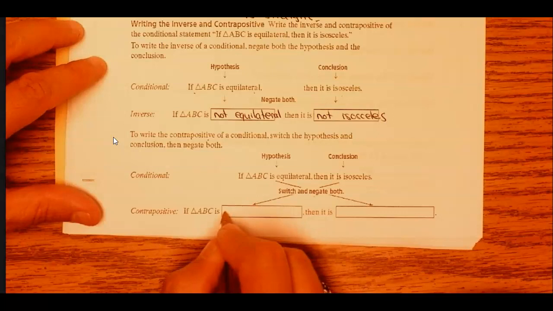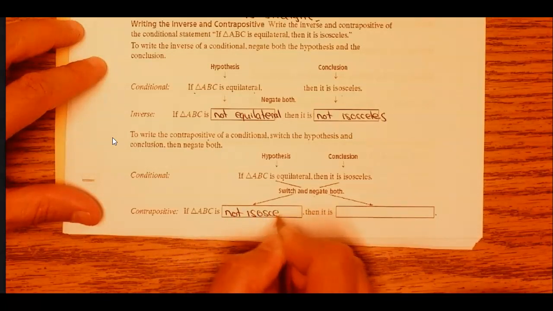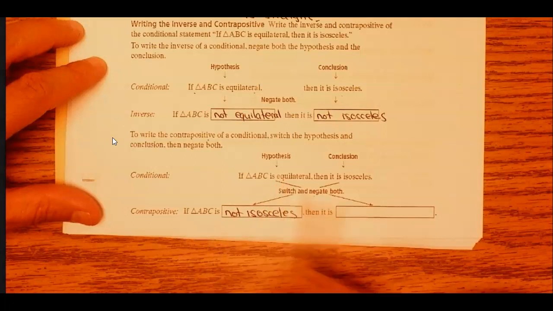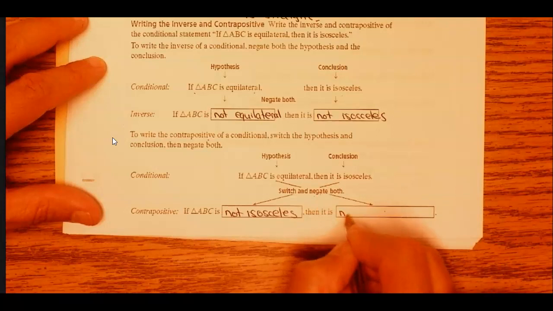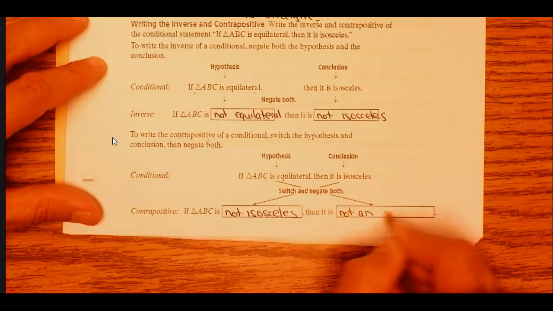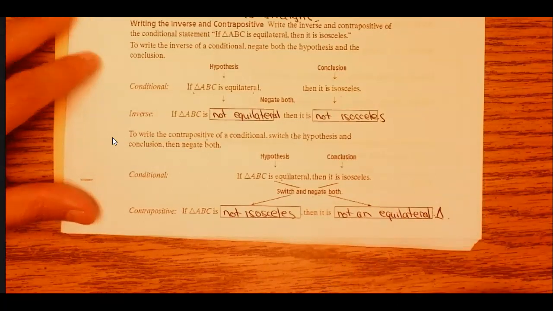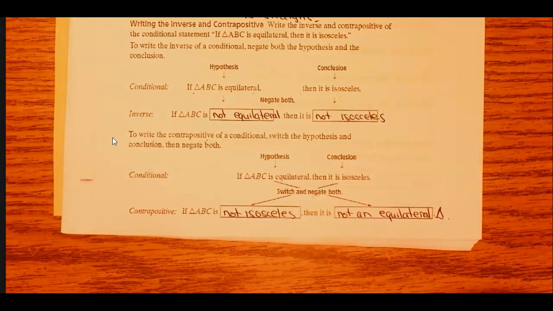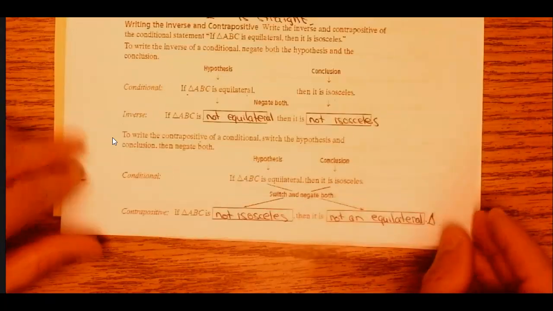So if triangle ABC is not isosceles, then, and again the equilateral comes here and I have to negate it, then it is not an equilateral triangle. Let's continue on the back of your notes.